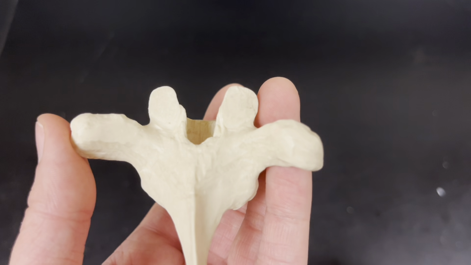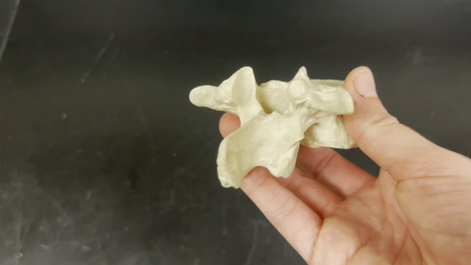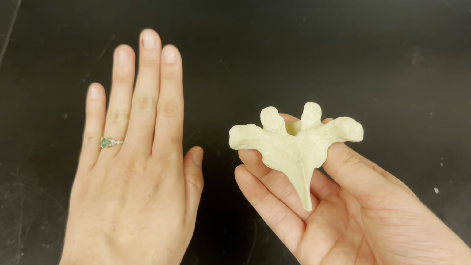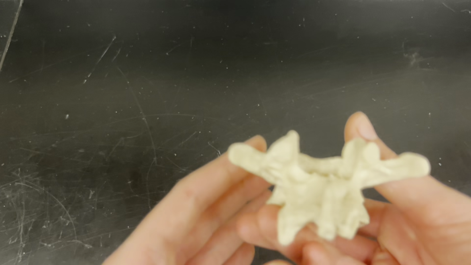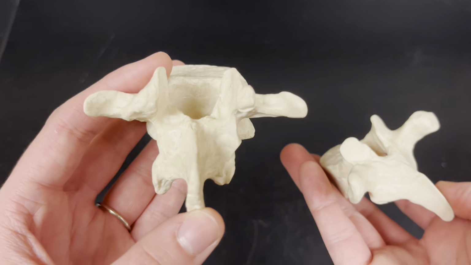These superior articular facets right here are facing upward, whereas these are curved a bit more inward. We can think of that as the thoracic vertebra wanting to give us a high five, whereas the lumbar vertebra are wanting to give us a handshake. That's another important way we can identify between thoracic and lumbar.